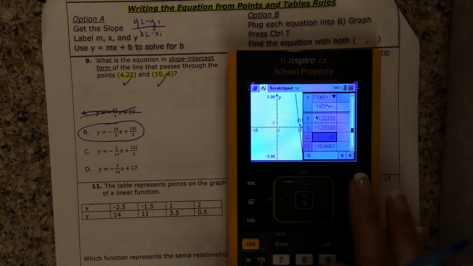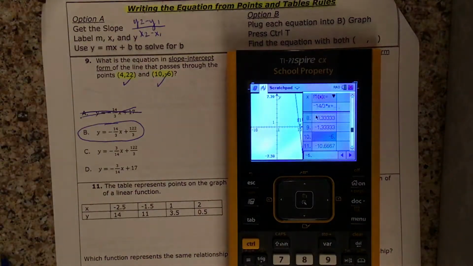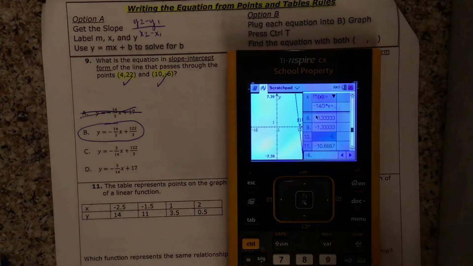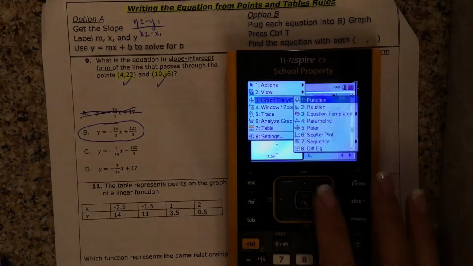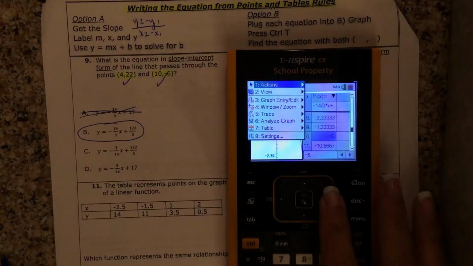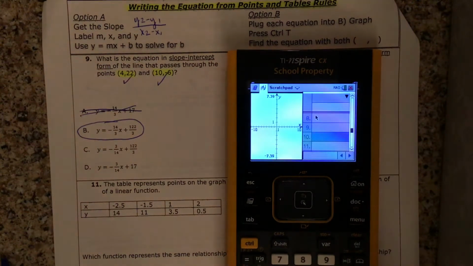If that confused you, we went to on, graph, and we typed in our function. I'm going to clear this so you can see. To clear it, I can press menu, then delete all. Yes. So that clears it.